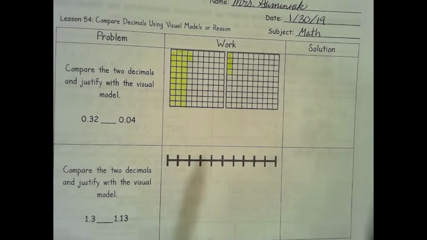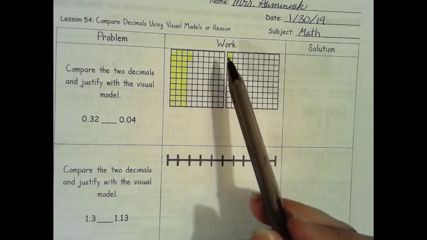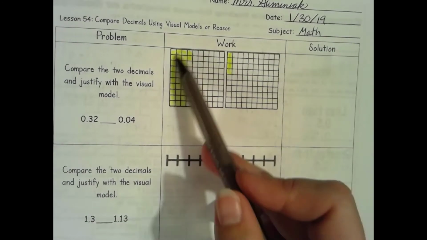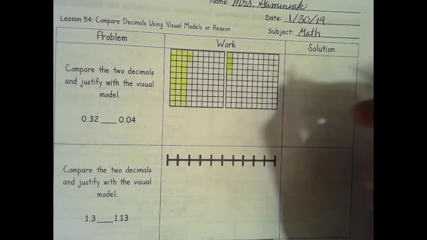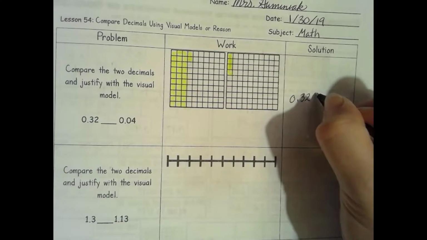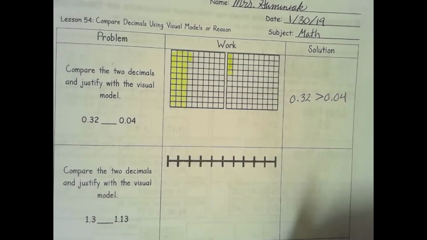So which one is this? Is 32 hundredths greater than 4 hundredths, less than 4 hundredths, or equal to? This is a much larger area shaded in. So 32 hundredths is greater than 4 hundredths.